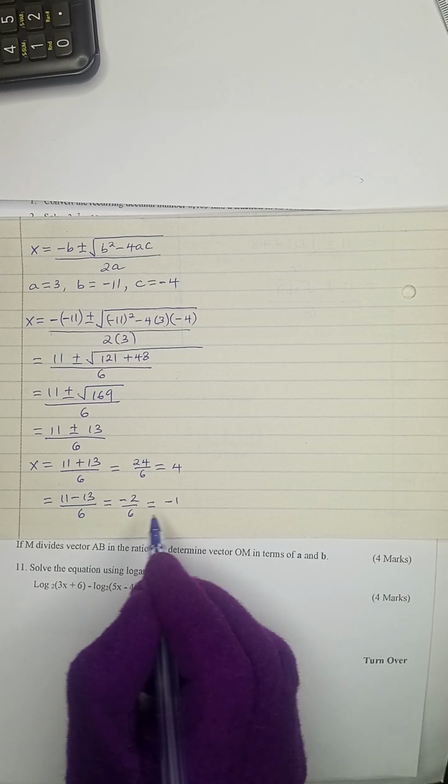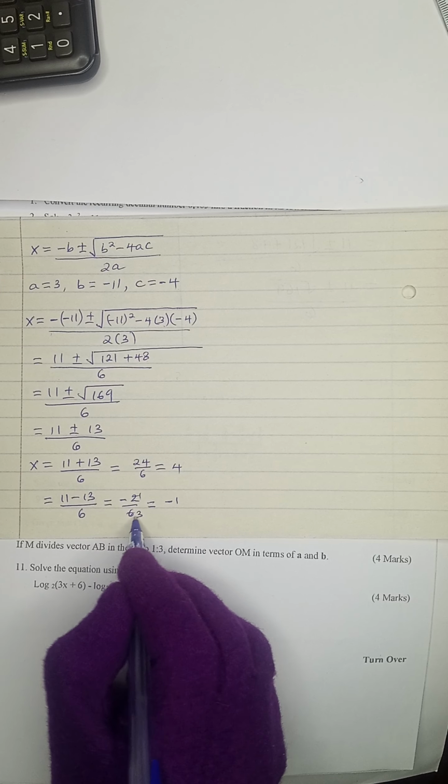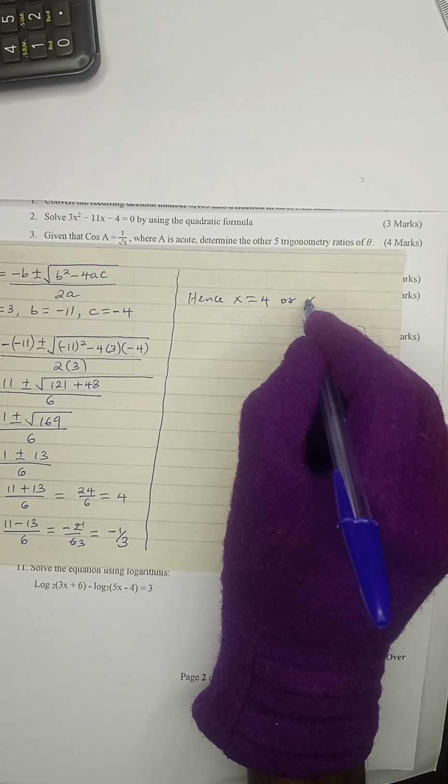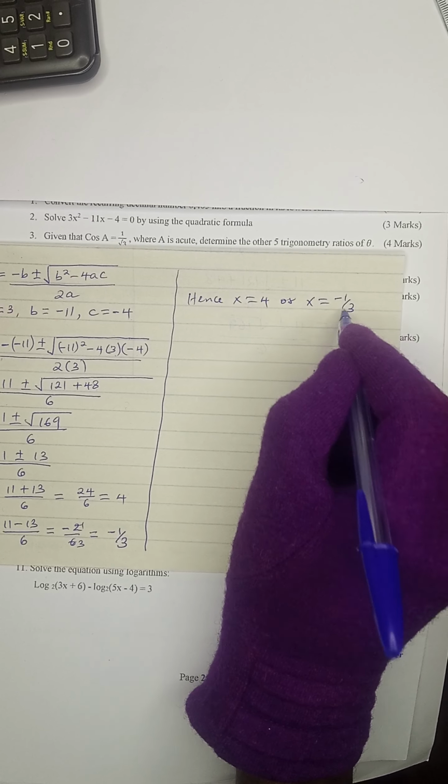That gives you negative a third. Hence, our answers are x is equal to 4 or x is equal to negative a third.